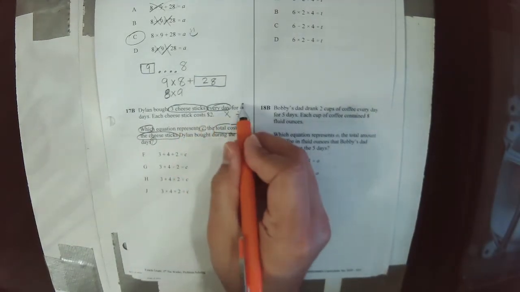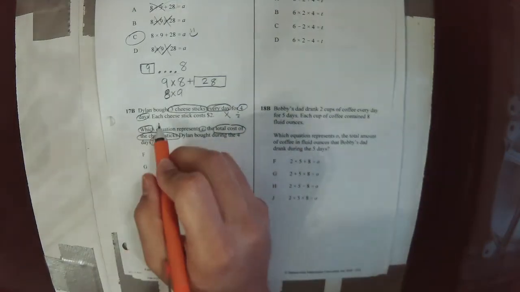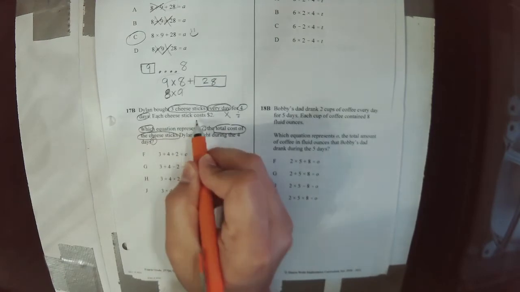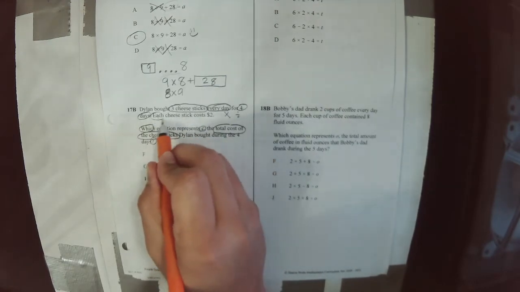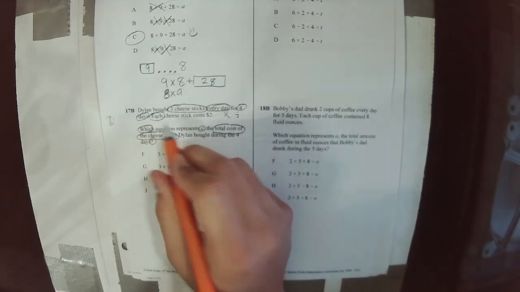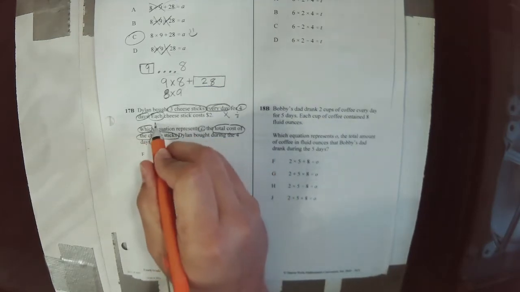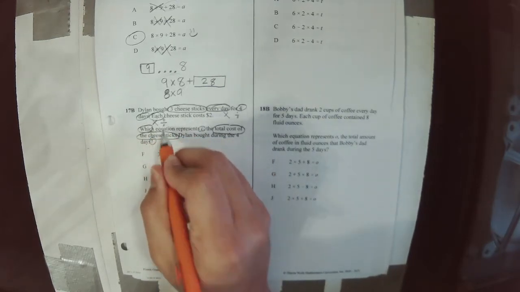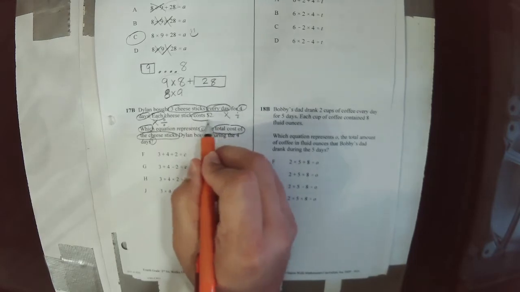So he's buying them every day for 4 days. Each cheese stick costs $2. There's another one of those words. Each. Telling me again, multiply or divide. Costs $2. Okay.